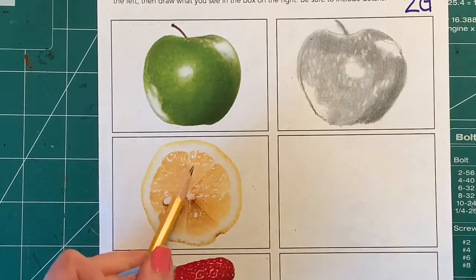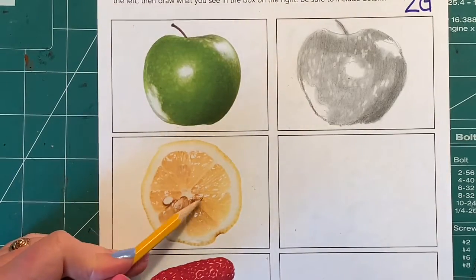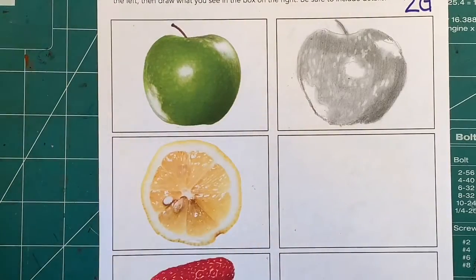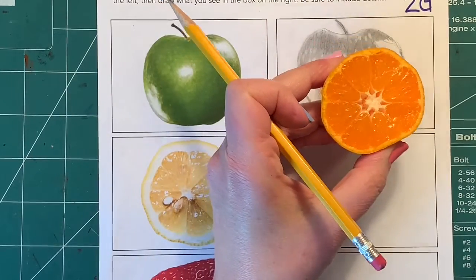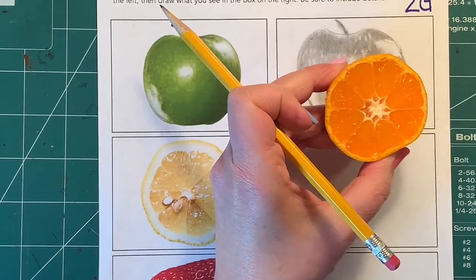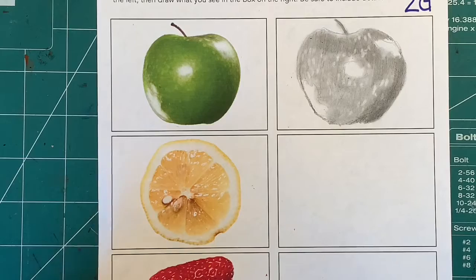and I want you to notice that inside the lemon there are these shiny bits where you can tell the light is reflecting off the juicy part. So I don't know if you can see the shiny bits when I shine my real orange around, but that's what's going on there. So let's sketch that and shade that in.